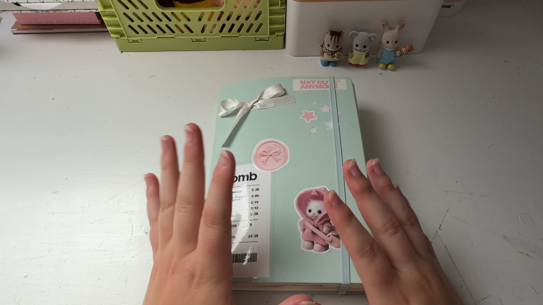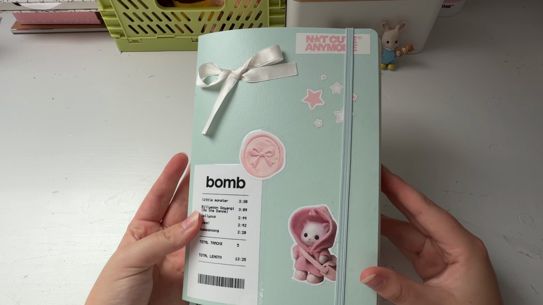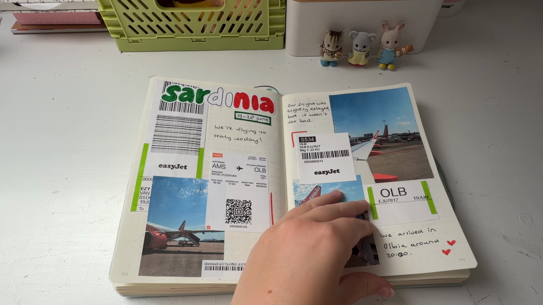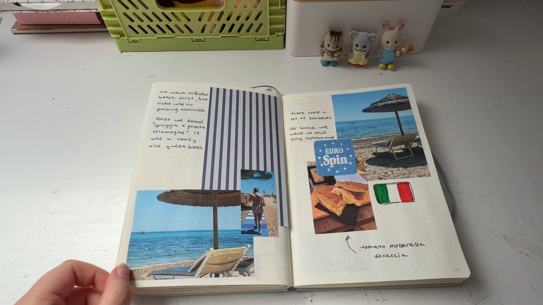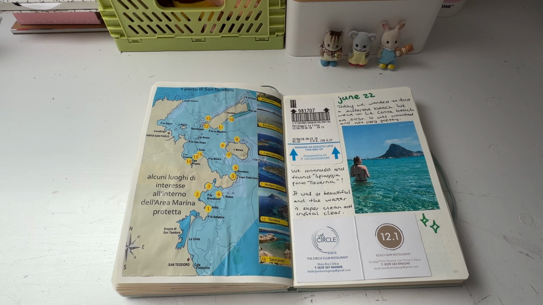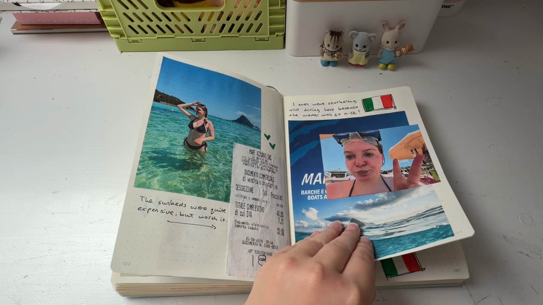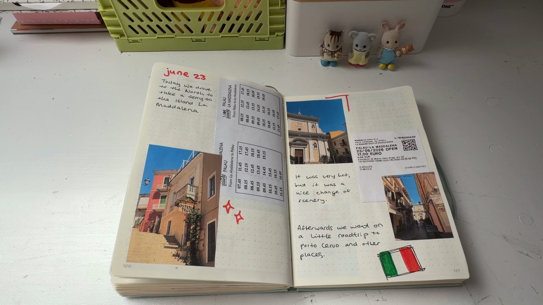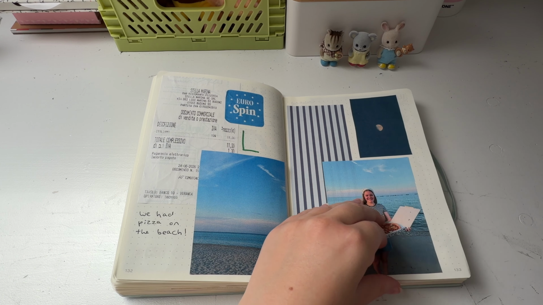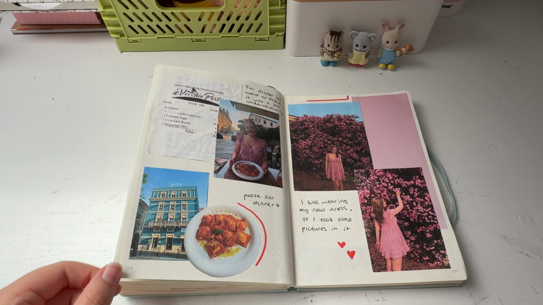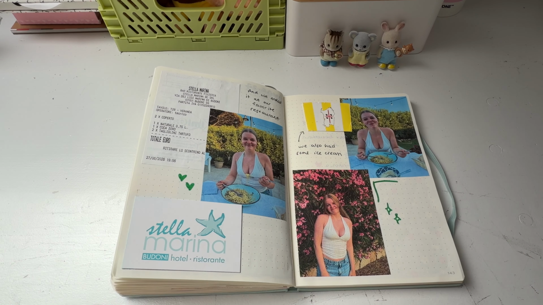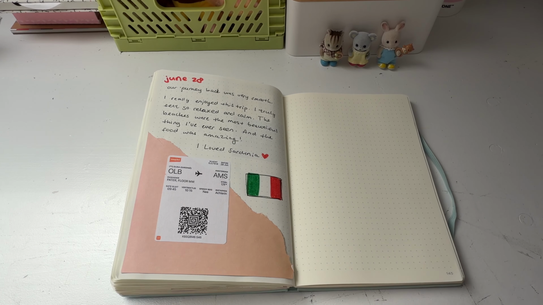So I officially finished my Sardinia journal. So I just wanted to flip through it and show you guys all the pages. So that is the finished product.